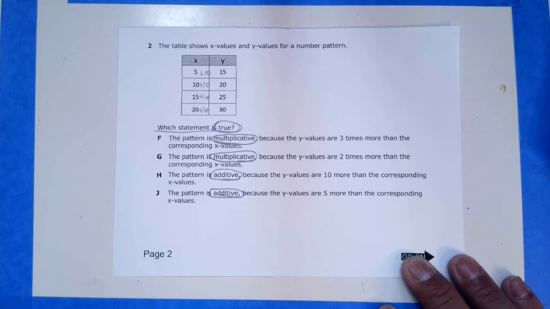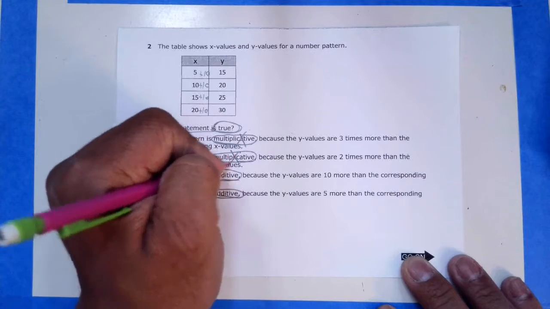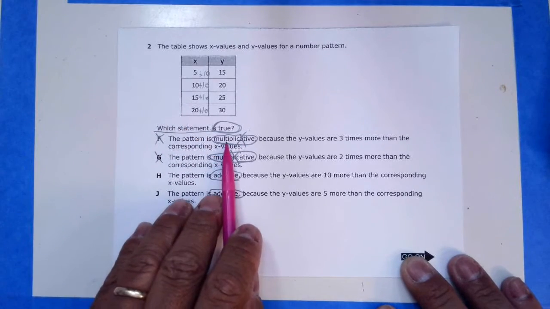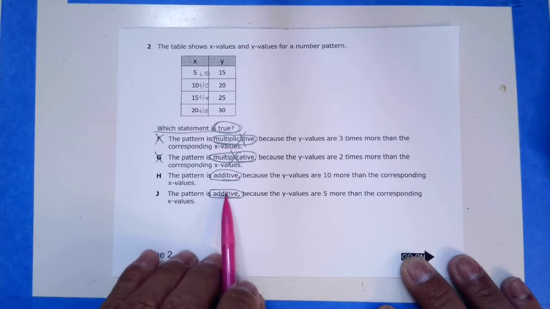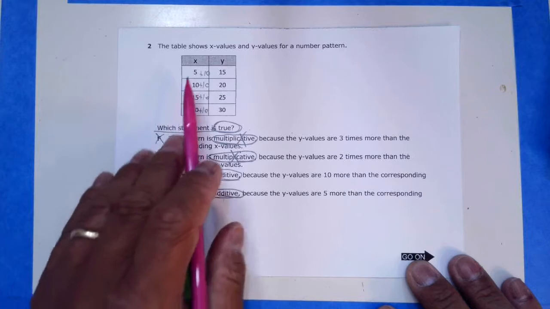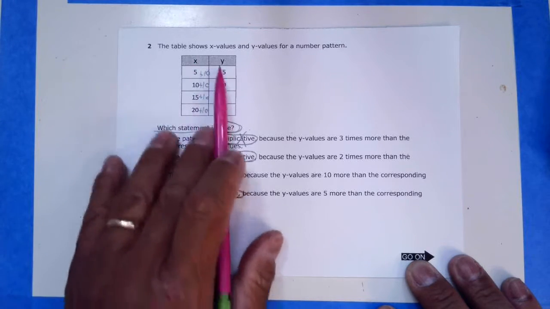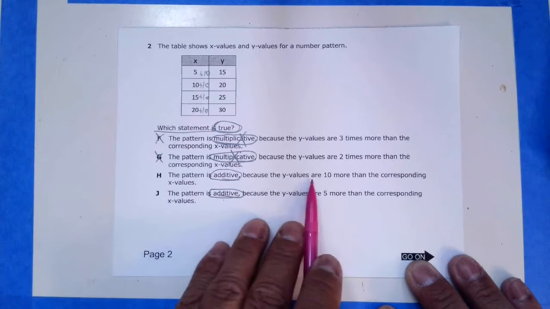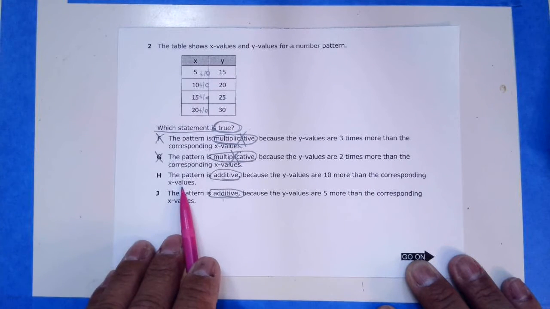Because I know that we are adding, automatically this answer and this answer are going to be out, because they say it's multiplication. We're not multiplying, we're adding. Next, we had to add 10 to the x to get the y. So the pattern is additive because the y values are 10 more than the corresponding x values.